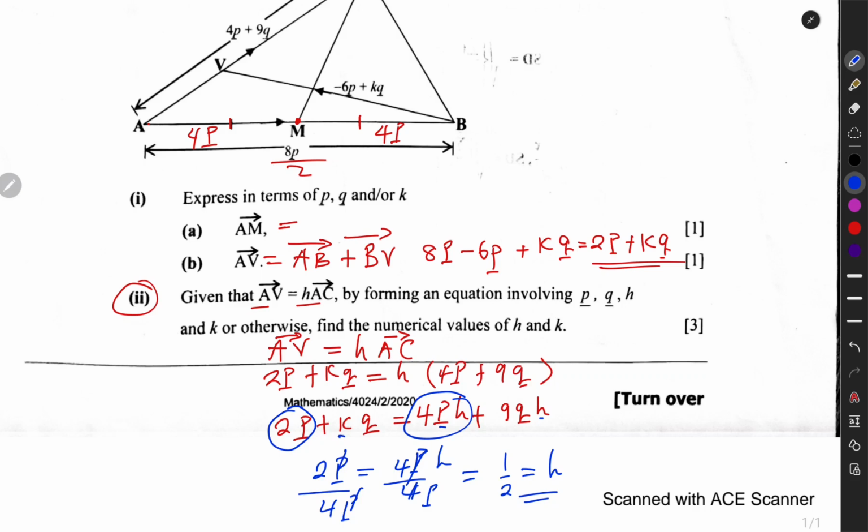Now that we found the value for H, let us get the one that has Q and equate it to that one. We are going to have KQ equal to 9QH. H is 1/2.